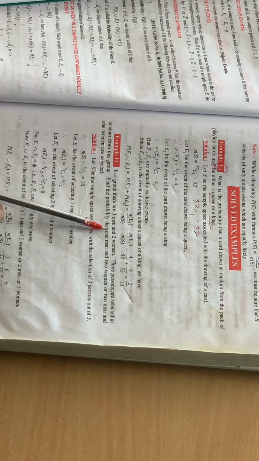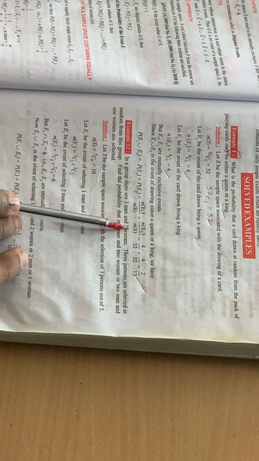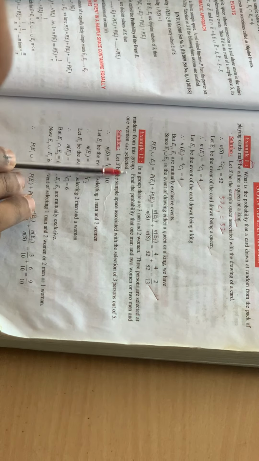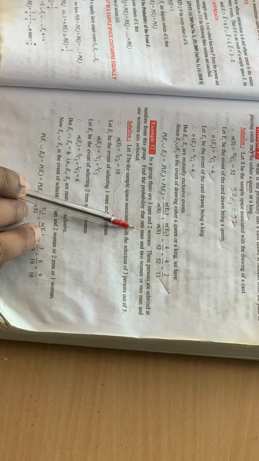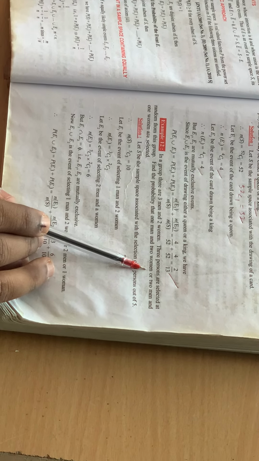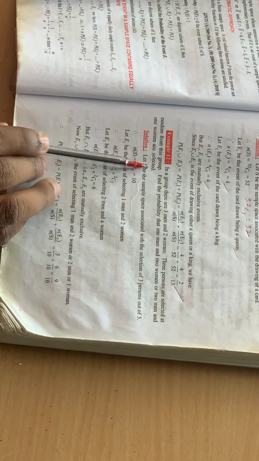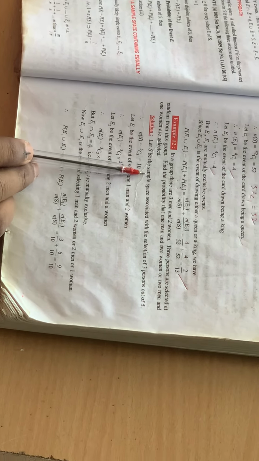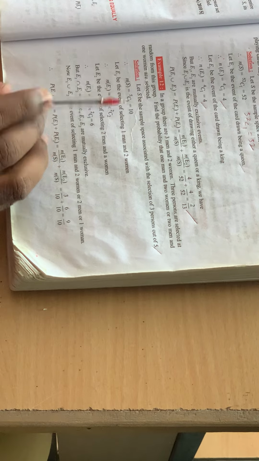Similarly, the next problem, same process. In a group there are 3 men and 2 women. Here men are different, women are different, genders are different. Now 3 persons are selected out of 5. That means out of 5 persons we need to select only 3 persons at random from this group. Find the probability that 1 man and 2 women are selected, that is the first condition, and the second condition is 2 men and 1 woman are selected. Now let S be the sample space associated with the selection of 3 persons out of 5. So n of S equals 5C3, that equals 10.